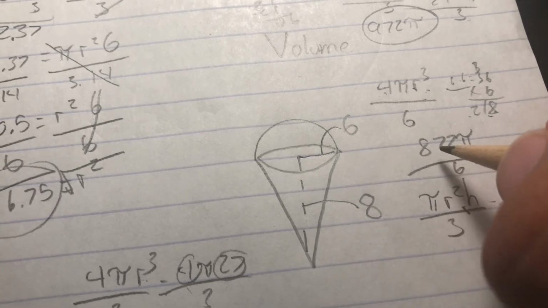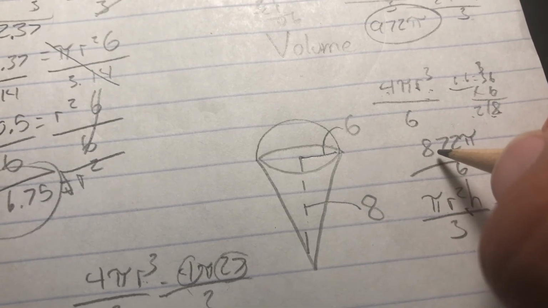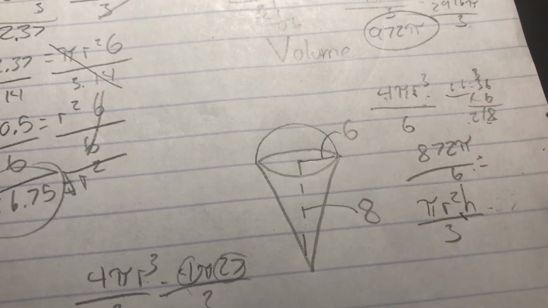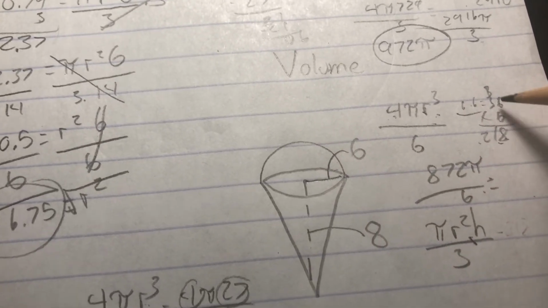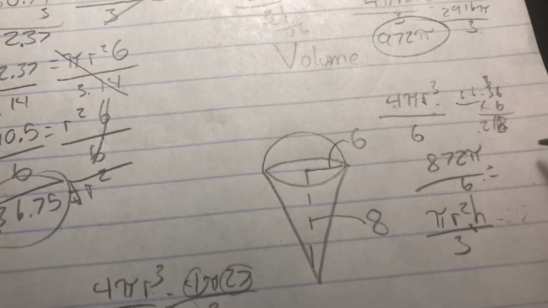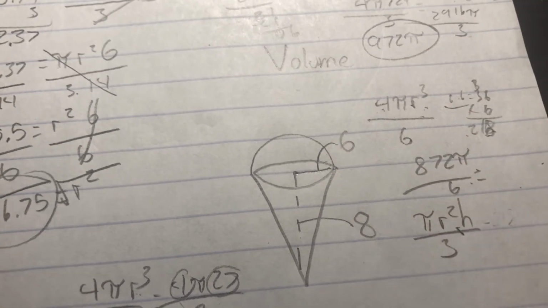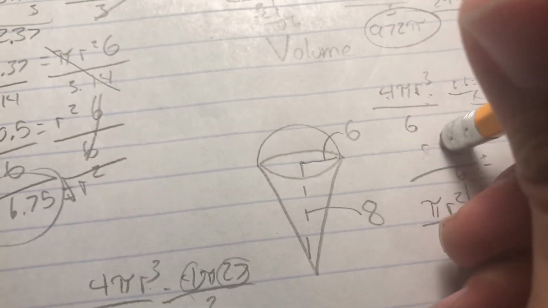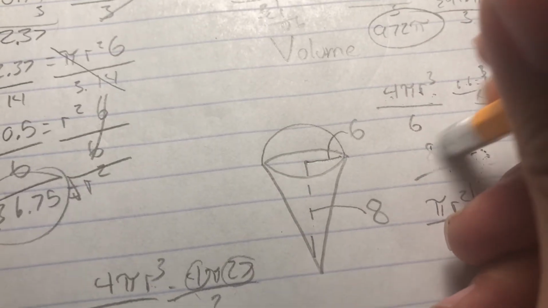Is it divisible by 3? It should be divisible by 3. Did I mess up somewhere here? 6 times 6 is 36. There should be a 6. There's my first mess up. See? Full of mess ups this video. Let's start over here.